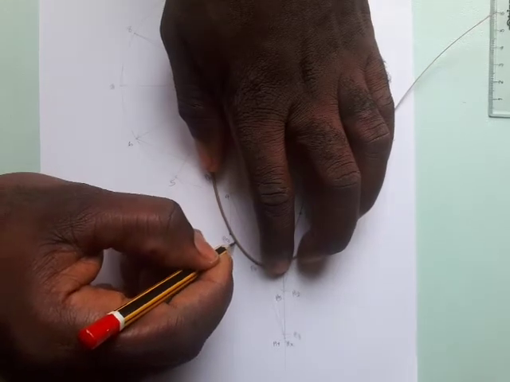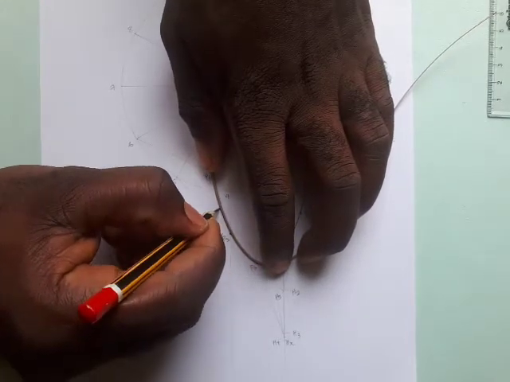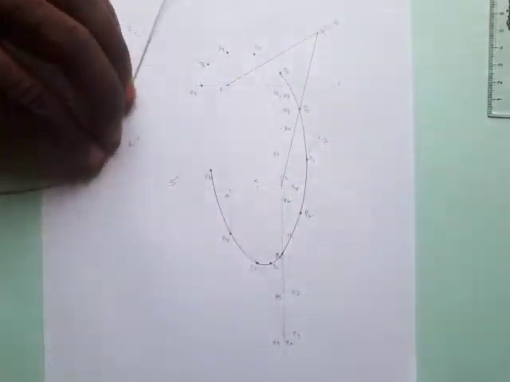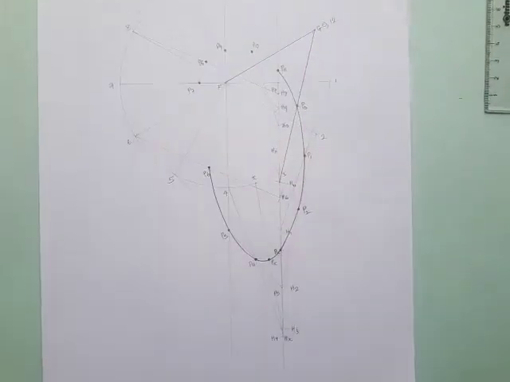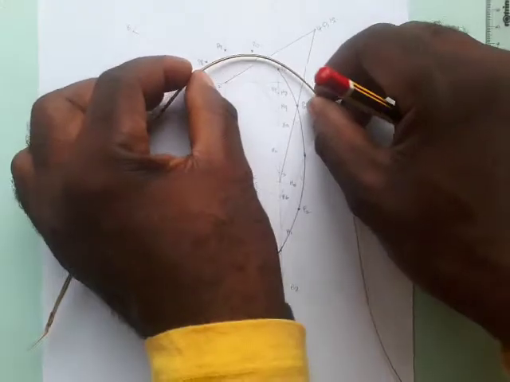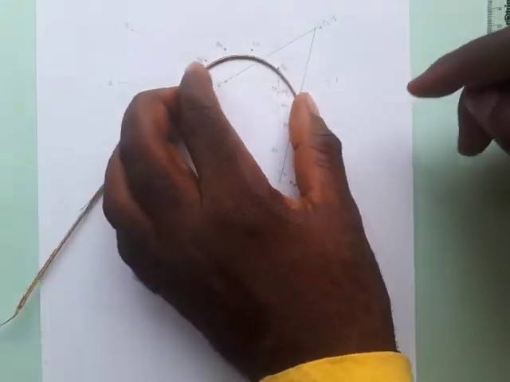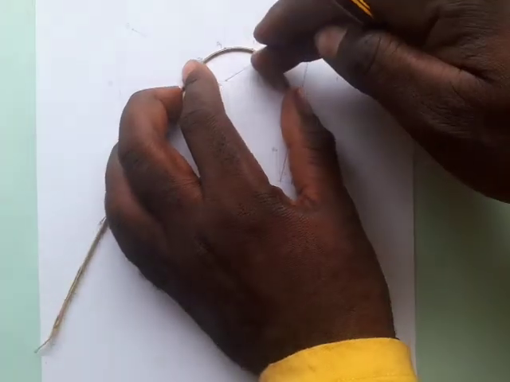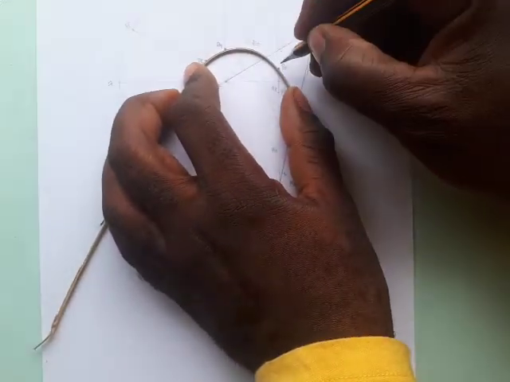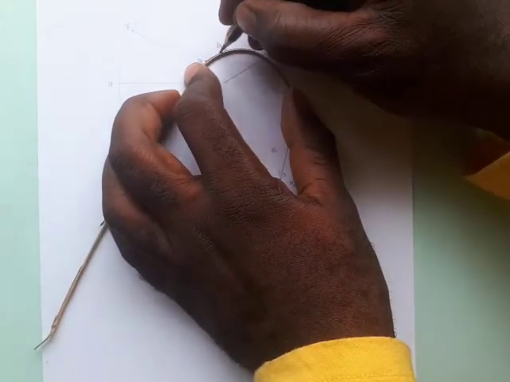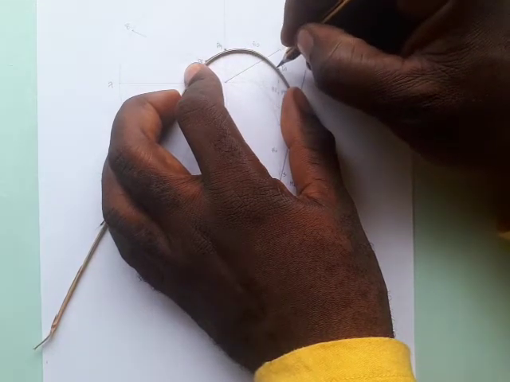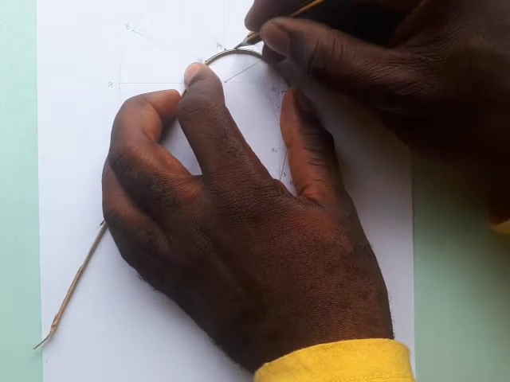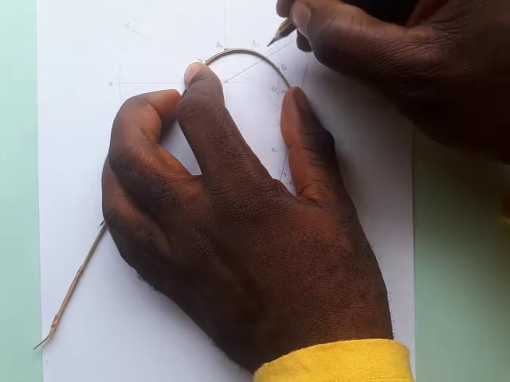Now remember, at this point you can use thick lines. You use thick lines to draw the curve. So I'm going to connect this point here. Sorry about that.